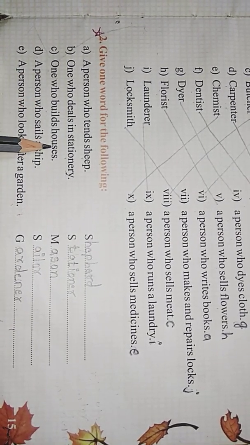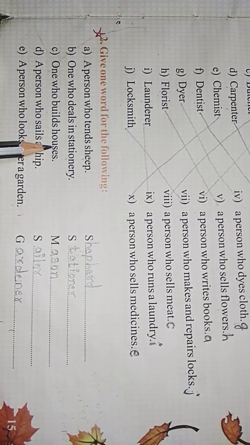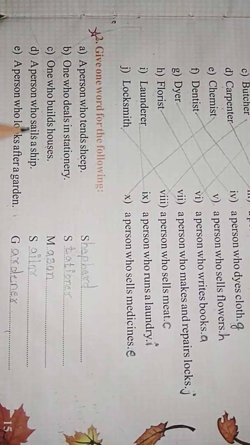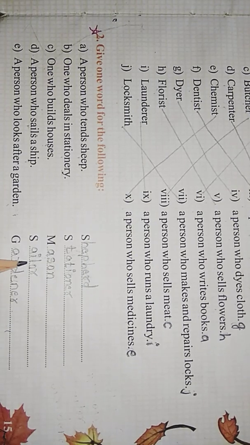One who builds houses is known as mason. A person who sails a ship is known as sailor. A person who looks after a garden is known as gardener.